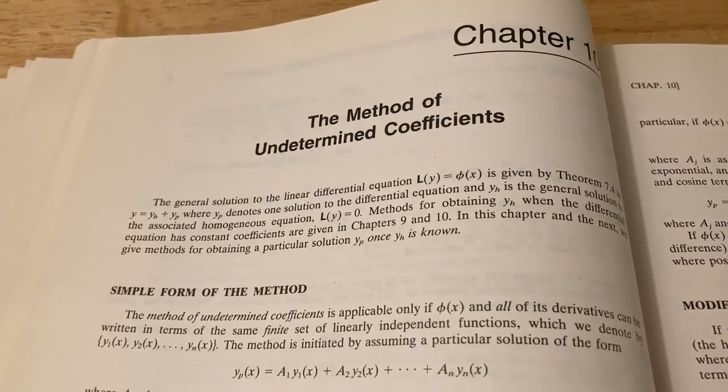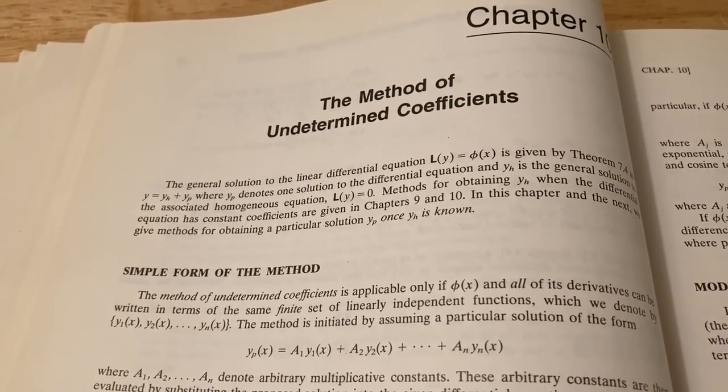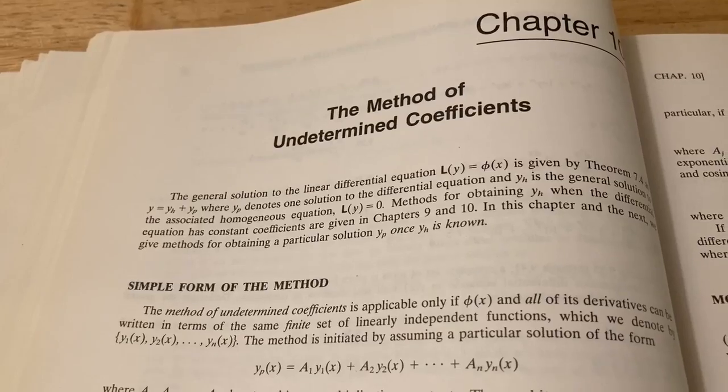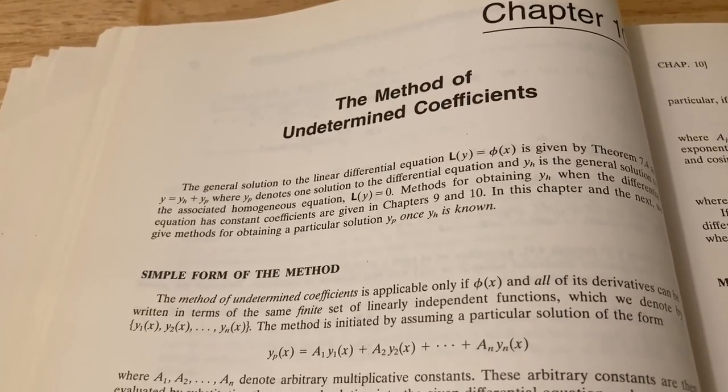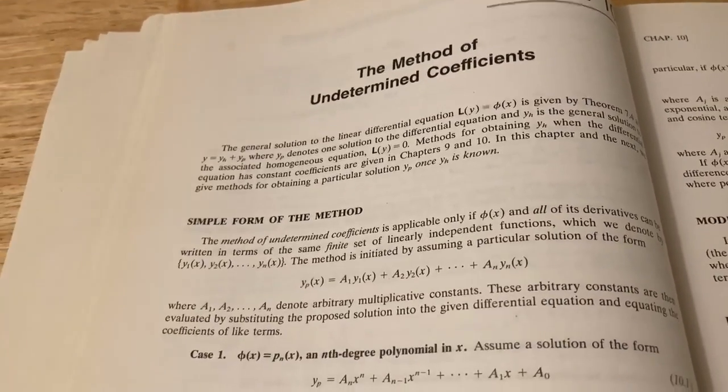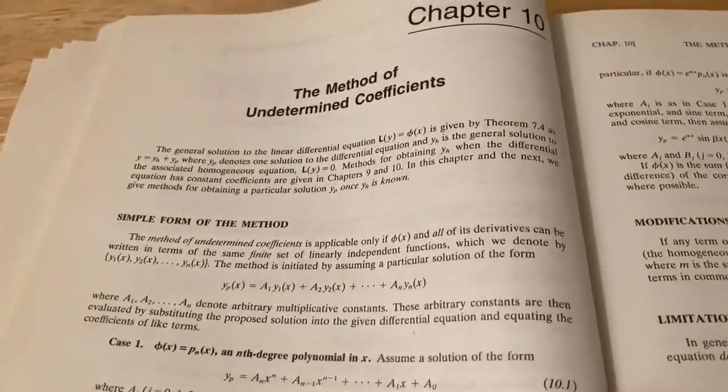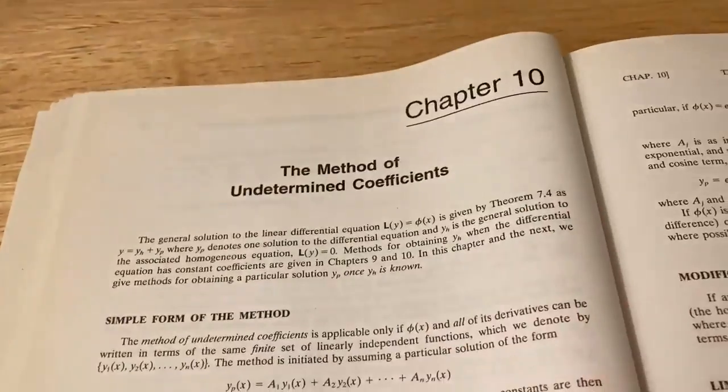Chapter 10 is where it gets really crazy. The problems start becoming really long. This is the method of undetermined coefficients. And the problems get pretty nuts. It's not uncommon for people to spend 20 minutes, 30 minutes on a problem when they're first learning. So it takes some extra effort once you make it this far into the Schaum's.